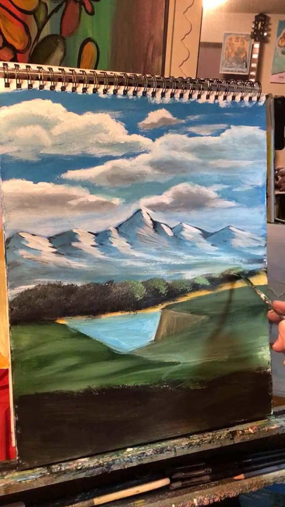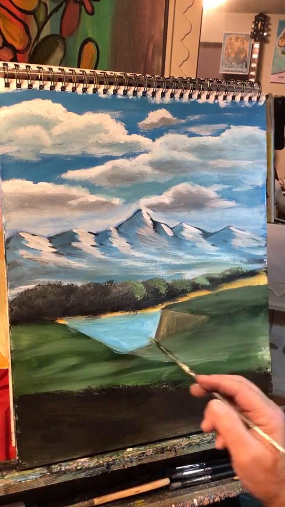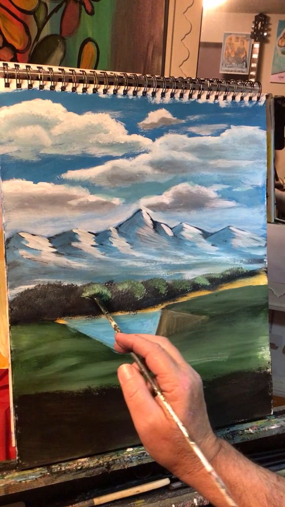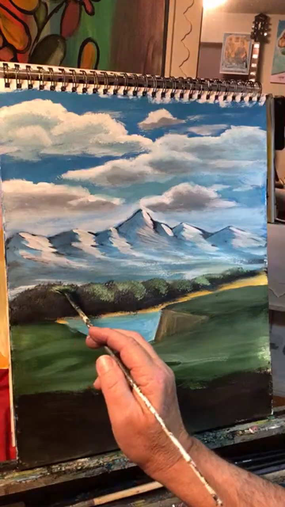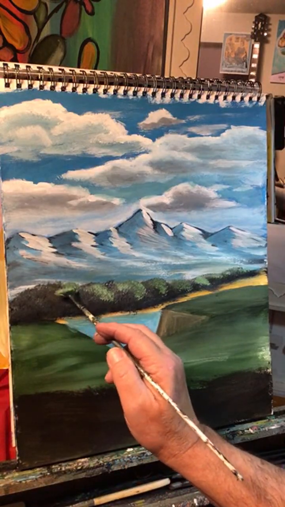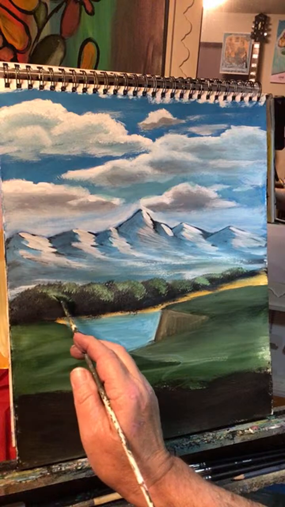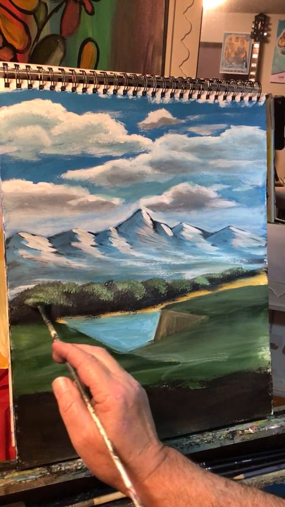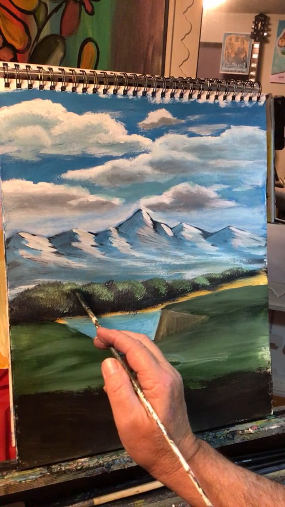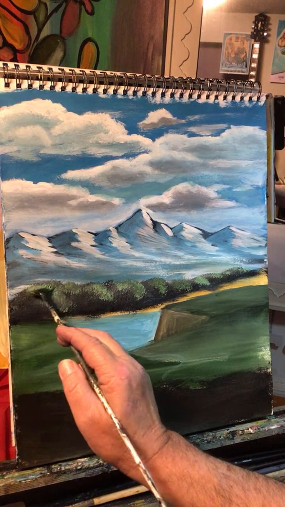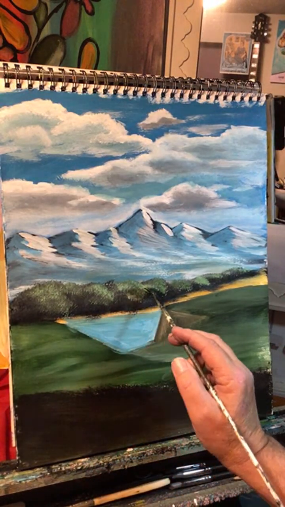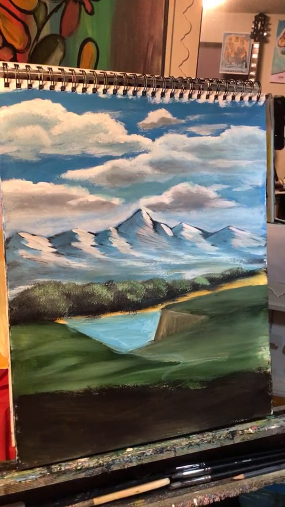I usually don't put this much work in these, but I'll put a tree back there. We'll see how that ends up looking. I'll let it dry for a little bit.